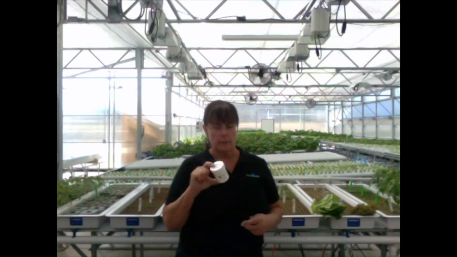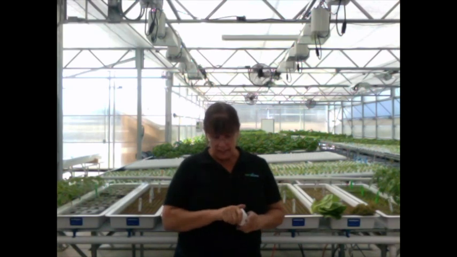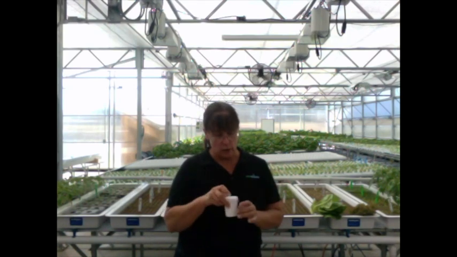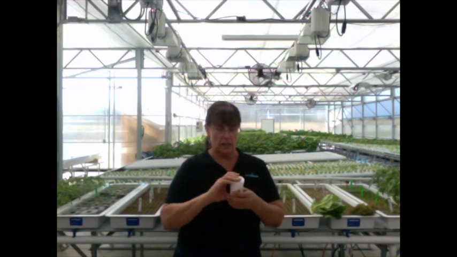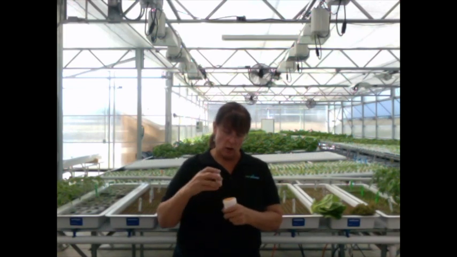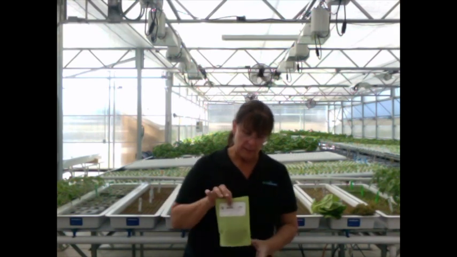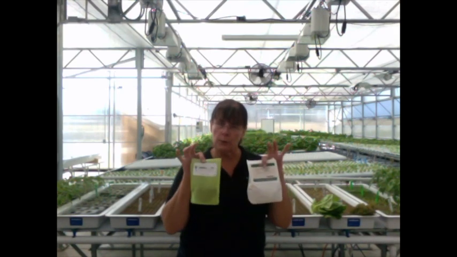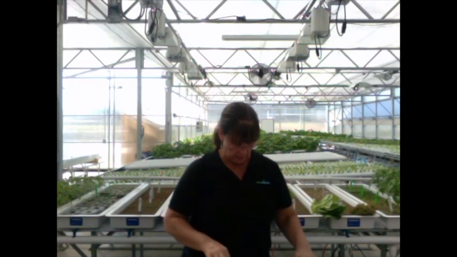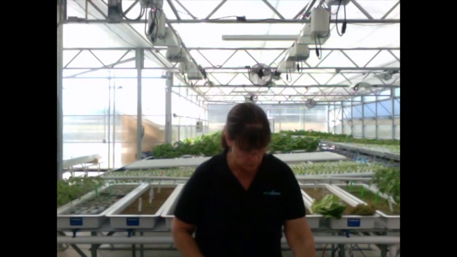You always want to keep seeds in the refrigerator. You want to keep them in a watertight container, whether it's a little plastic jar like this, which a lot of them come in, or these waterproof bags that seeds come in. So you want to make sure that no moisture gets into them.